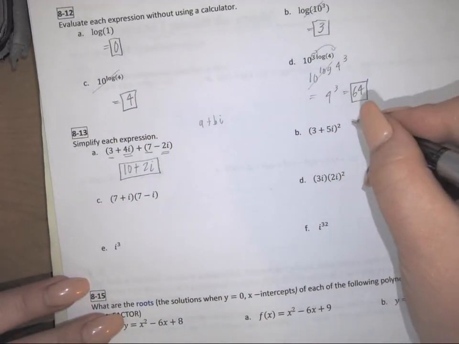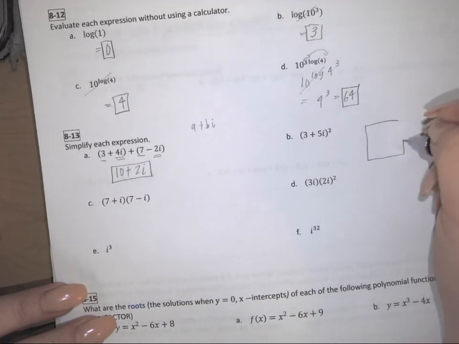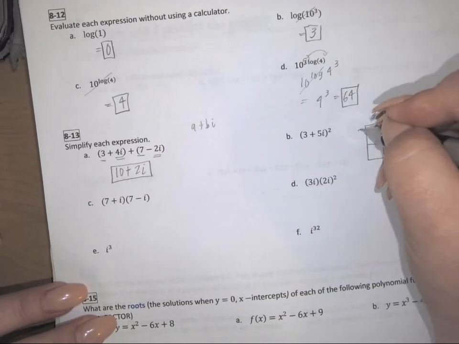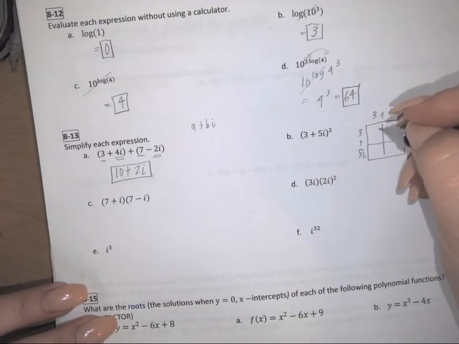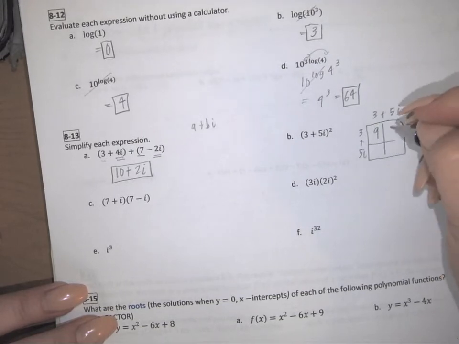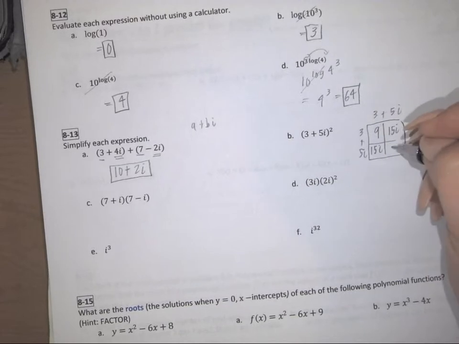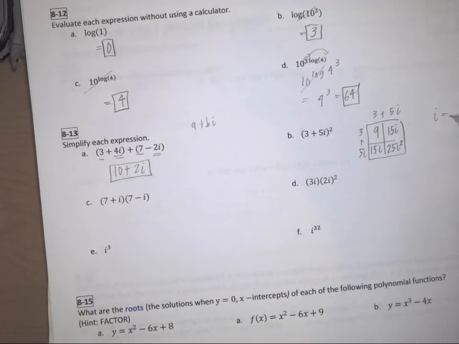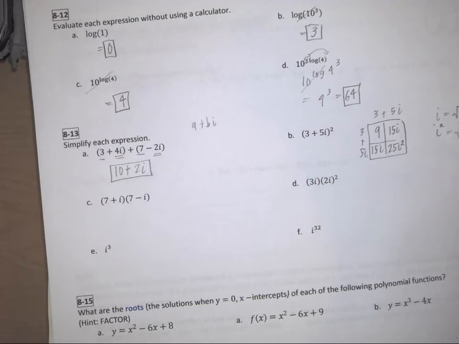For this one, you want to do an area model. So it's 3 plus 5i, 3 plus 5i. Okay, 3 and 3 make 9. 5i and 3 become 15i. 15i, and then this is 25i squared. Remember, i is equal to the square root of negative 1. So i squared is negative 1.